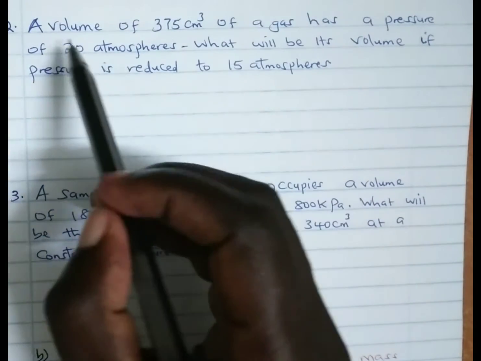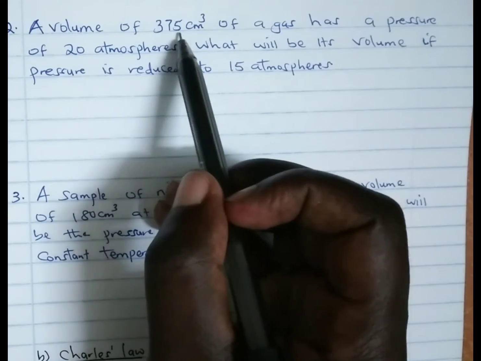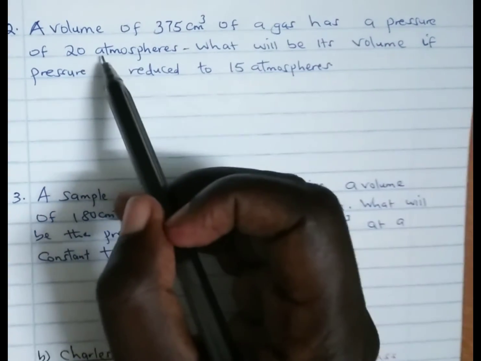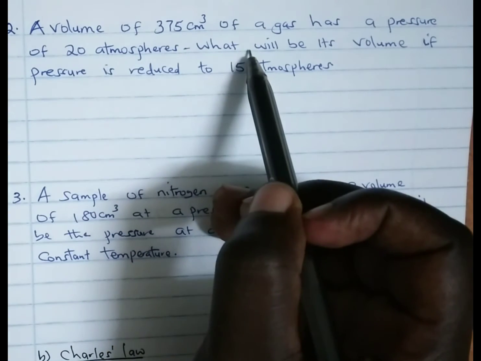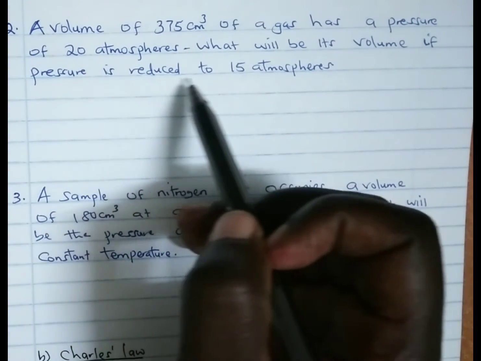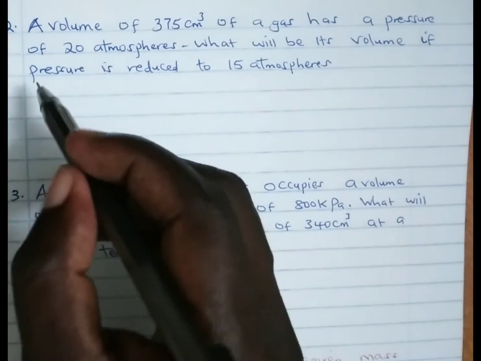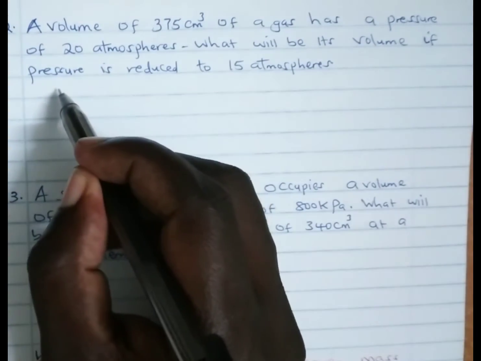Example 2. A volume of 375 centimeter cubic of a gas has a pressure of 20 atmospheres. What will be its volume if pressure is reduced to 15 atmospheres? The first thing we need to do is to identify the given variables.